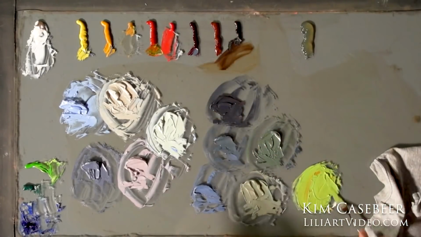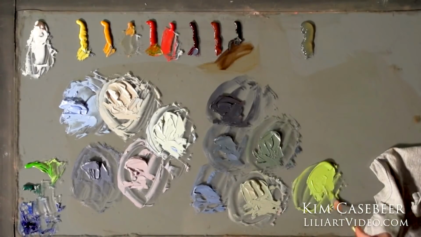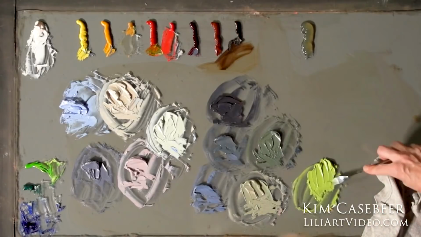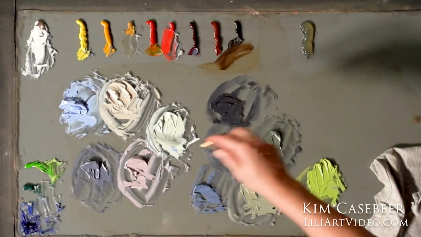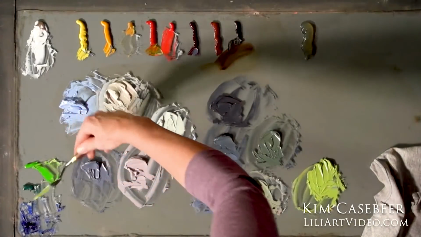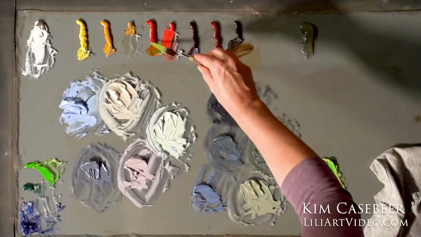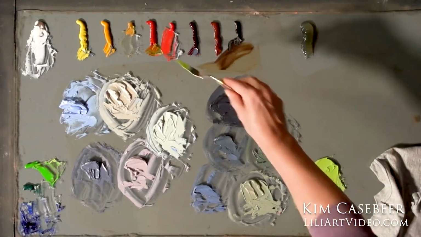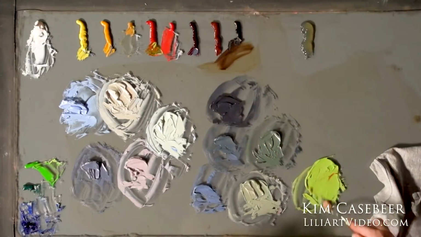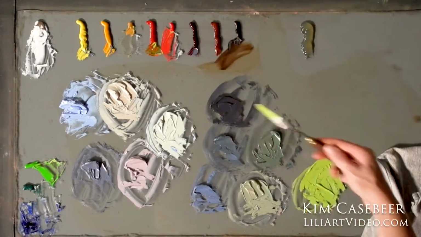And the transparent colors, it usually takes a little bit more of them to mix. So the cadmium colors, it doesn't take much to change a color with the cadmiums because they have a high tinting strength, but the transparent colors have a very low tinting strength. So this transparent orange doesn't tint quite as quickly. I'll put a little red in there too.